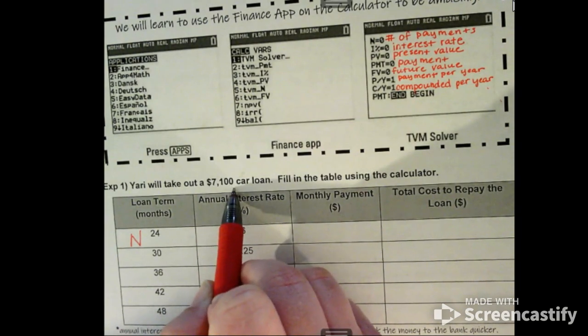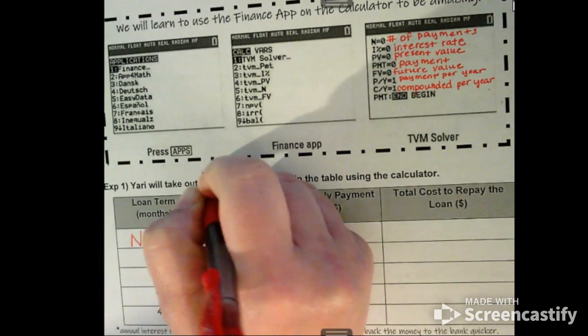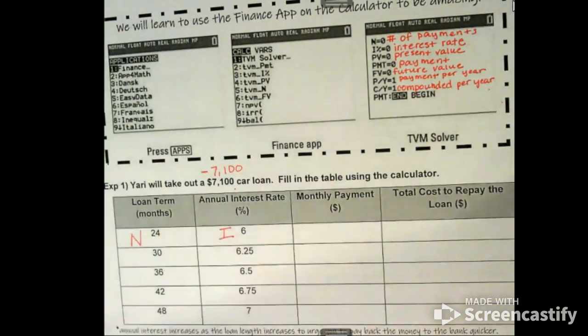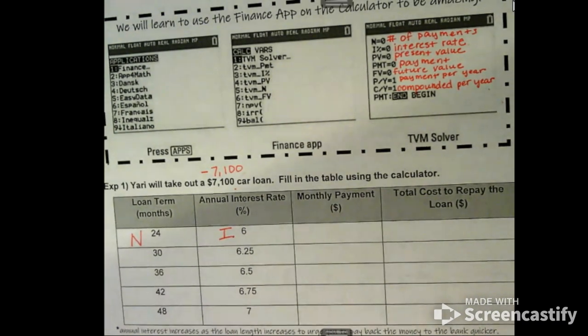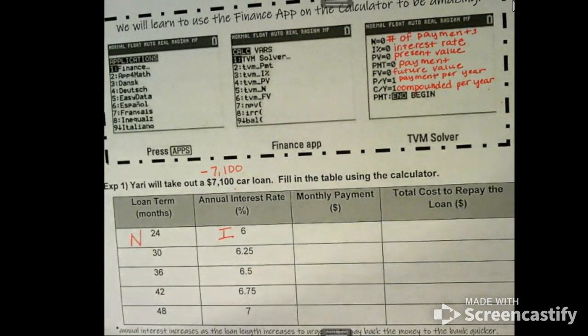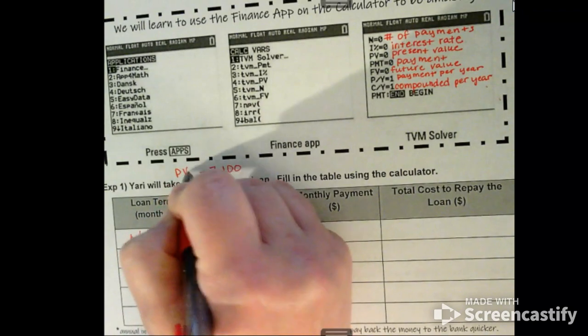And I'm going to owe them that, right? So when I owe, my value is negative. Yes, I got that money, but it's not really mine because I'm having to pay it back. So once I take out a loan, I am automatically negative. I owe that to somebody. So remember, we represent owing money by using a negative symbol. So negative $7,100. This is what I put for my PV in my calculator.